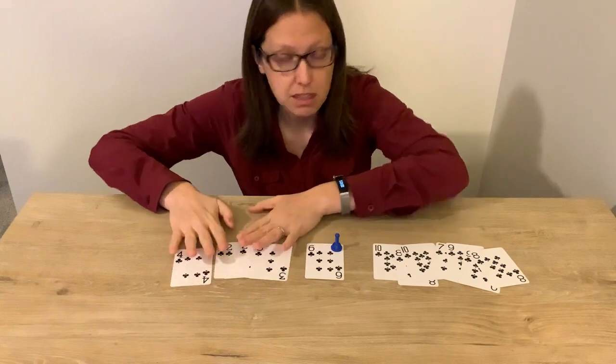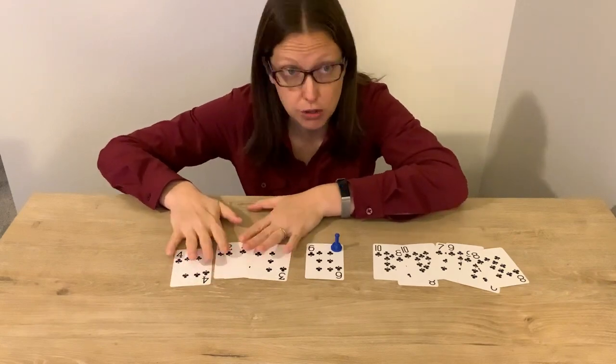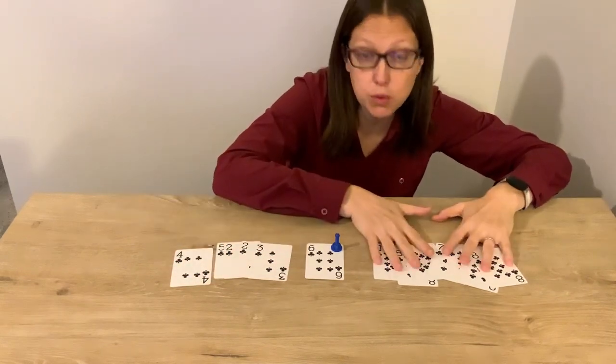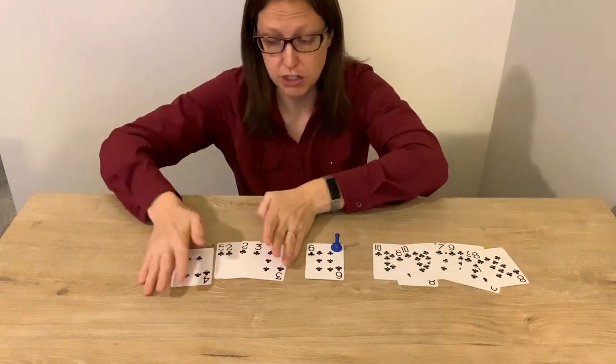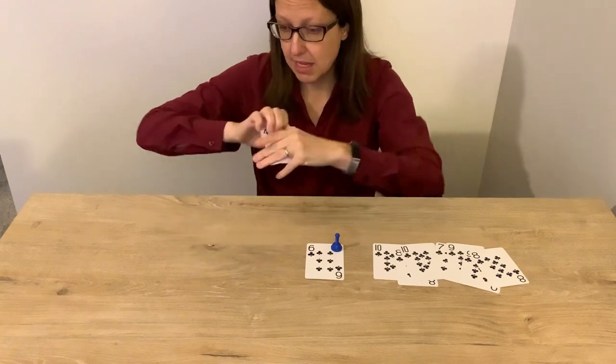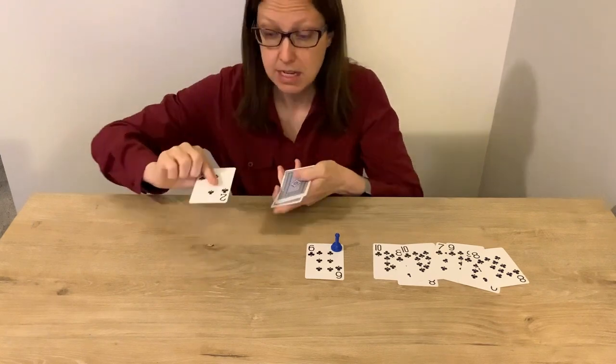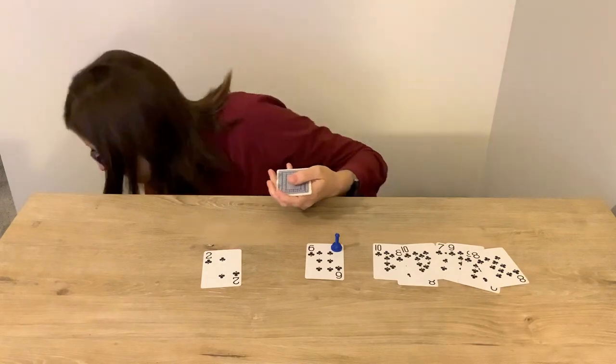Now, everything on the left-hand side is smaller than it. Everything over here is equal to or bigger than it. Now I can recursively sort each side. So I'm going to do the same thing, and I'm going to pick a pivot. My pivot I've picked is 2.